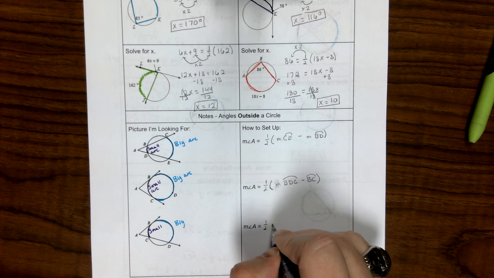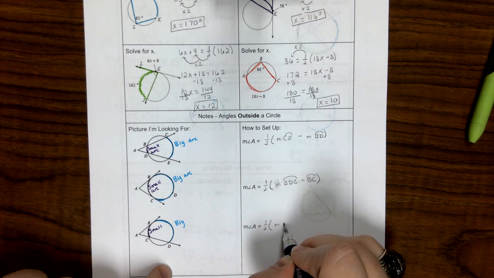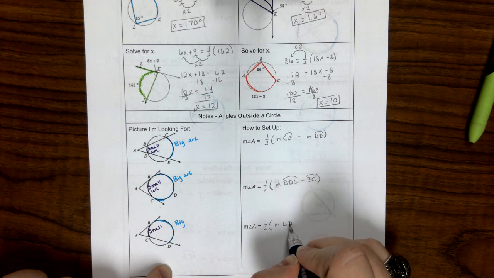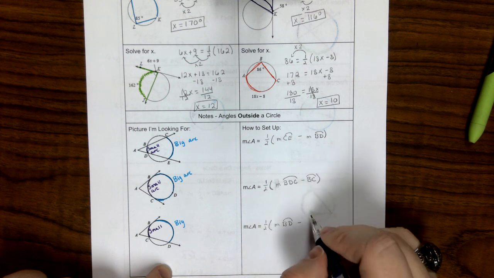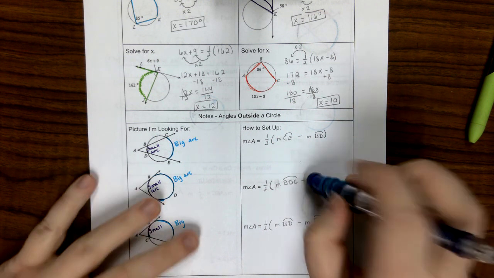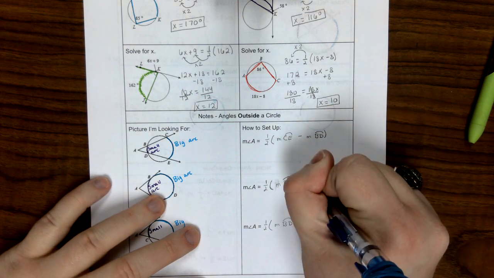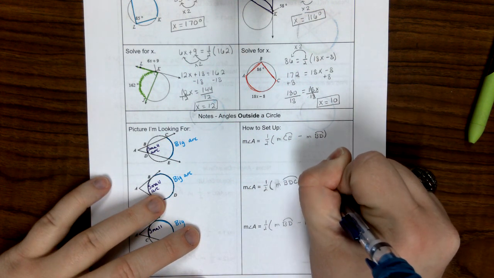Same setup. So the big one is just B to D. So the measure of arc BD minus the measure of arc BC. And I need to rewrite that up here because I forgot to put measure. So it's measure of arc BC.